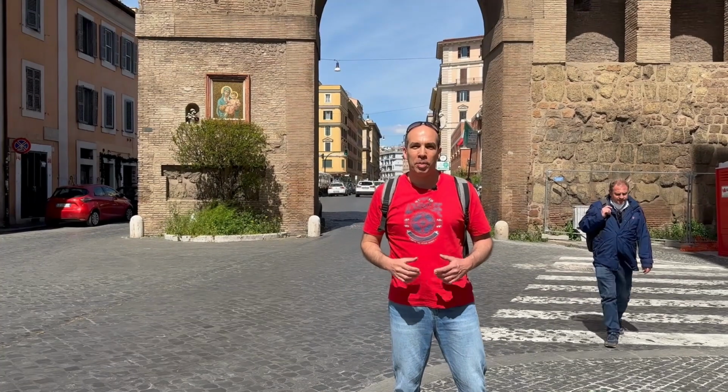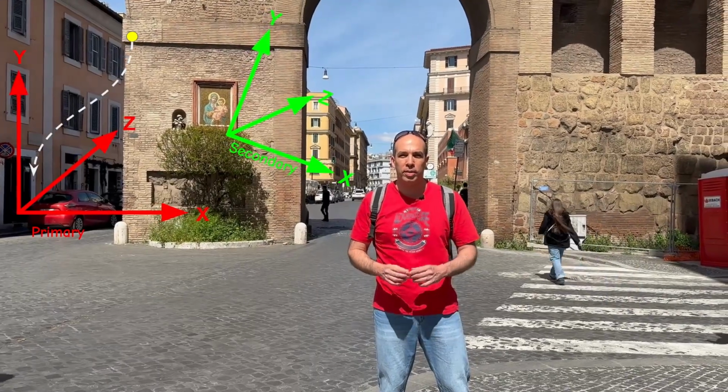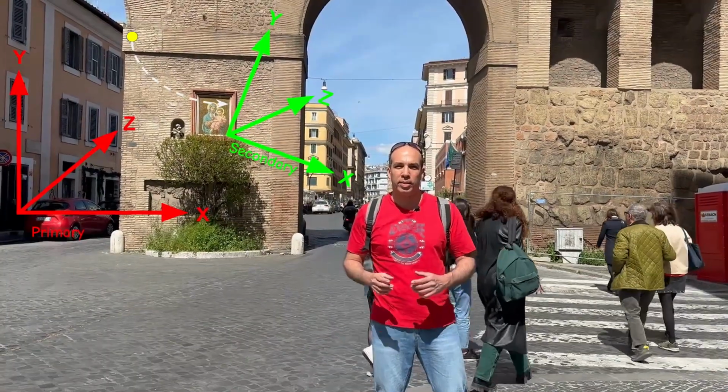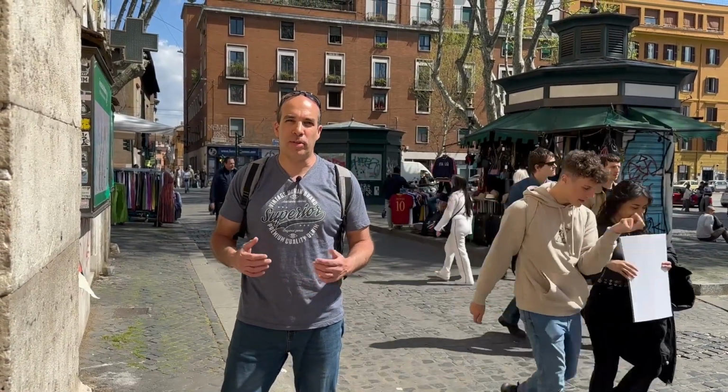Now, going from the primary to the secondary system doesn't mean that we are actually moving. It simply means that we have a point or a vector which is defined in the primary coordinate system, and we want to get its coordinates in reference to the secondary system. The two sets of coordinates are of course different because the origins are different and the axes are oriented differently.